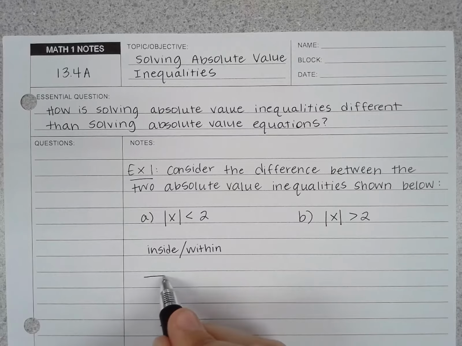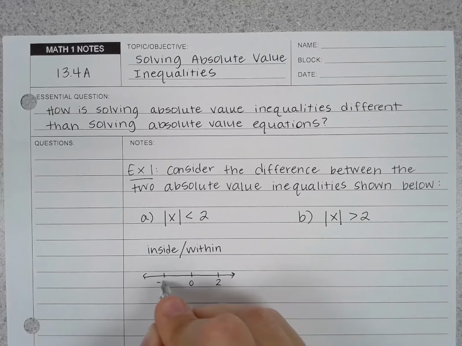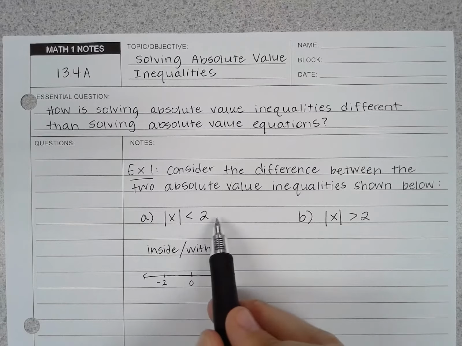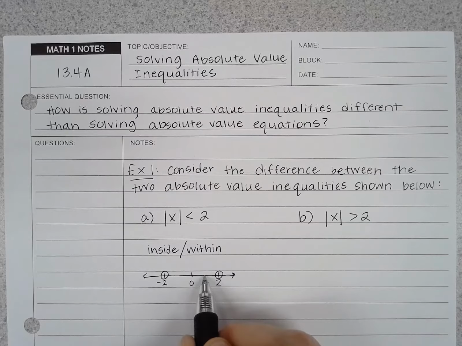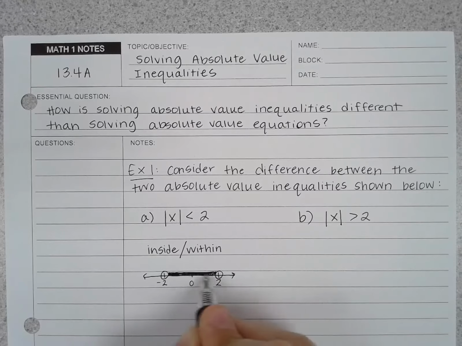And so we could help ourselves understand that a little bit better by drawing a graph. If I put 0 in the middle, and I had 2 and -2 be here and here, and the distance the number is away from 0 has to be less than 2, that means that it can be 0, it could be 1, it could be 1.5, it could be -1.5, it could be -1.9. Basically, it could be anything within 2 up from 0 and 2 down from 0. So if I was going to graph this as an inequality, these would be where all of my answers were located. The answers would be all of the numbers that are in between +2 and -2.